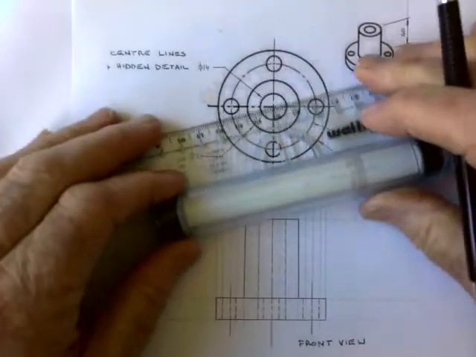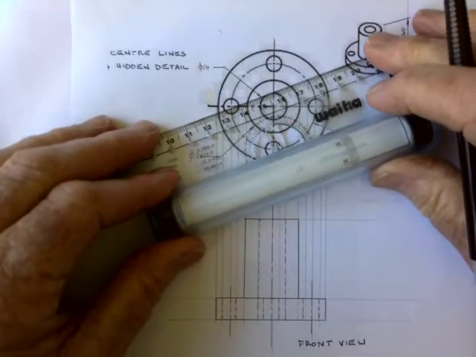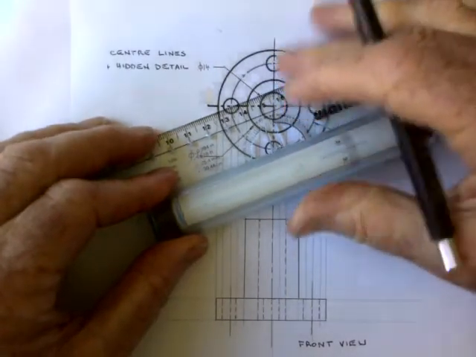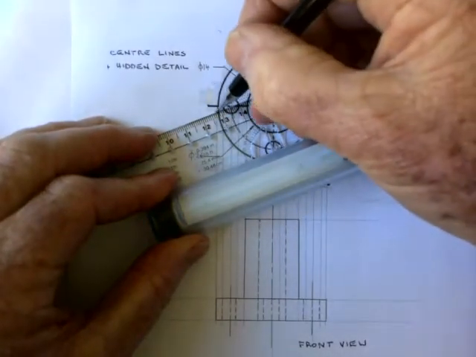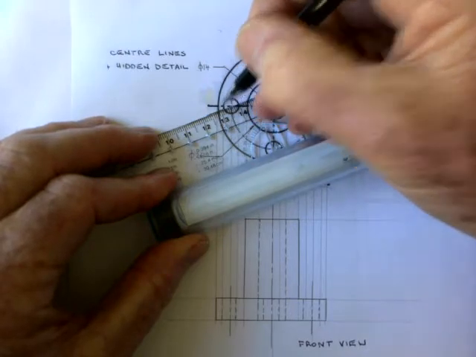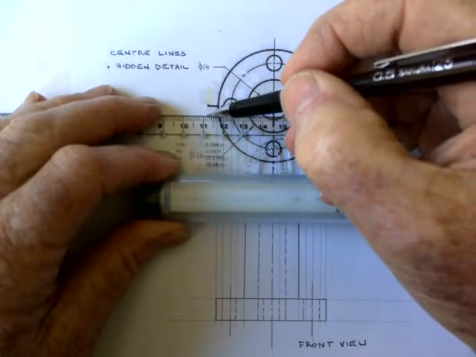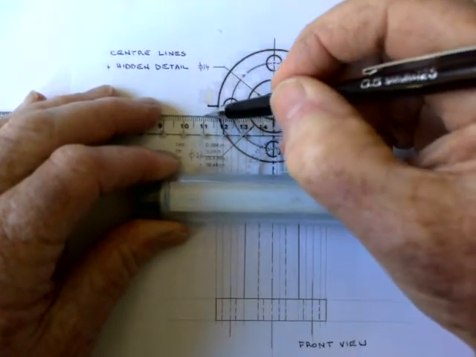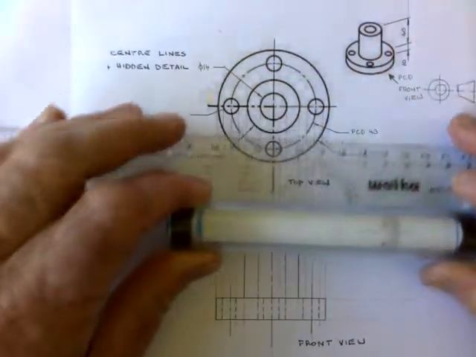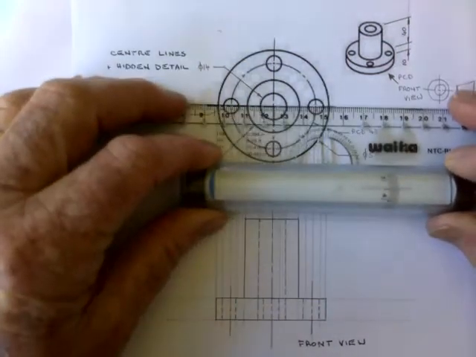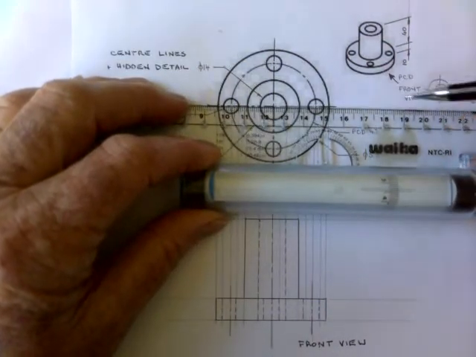So on this side, what I'm going to do is do exactly the same here. I'm going to write the dimension over here, is that I put a line in. You'll see that all of these extension lines and leader lines go into each of these diameters at an angle so that we don't confuse. We don't draw diameter 55. We don't draw it perfectly off to the side there.